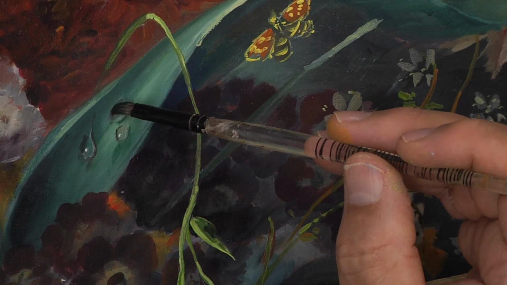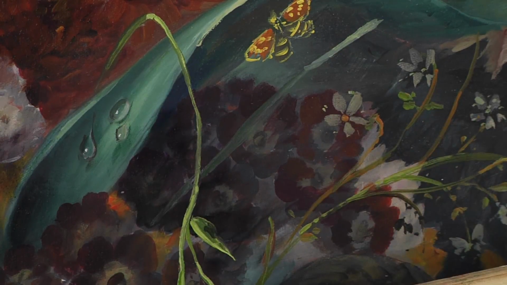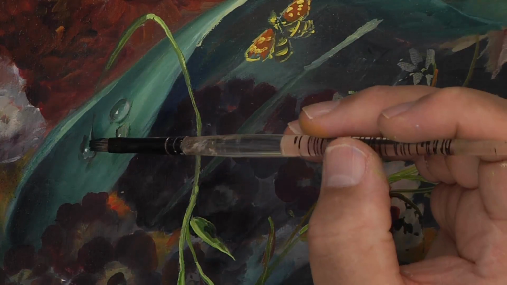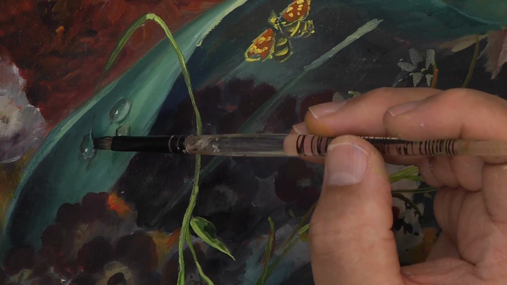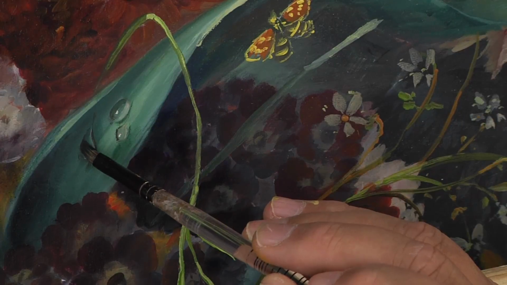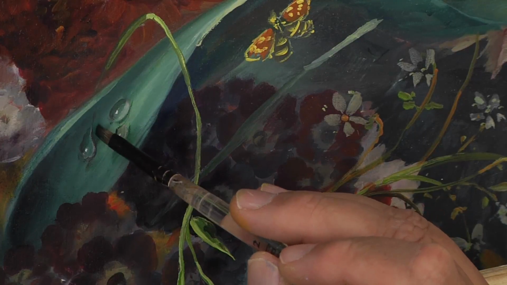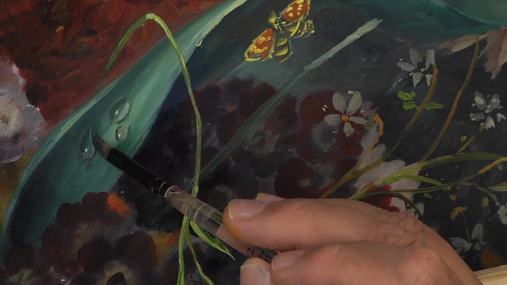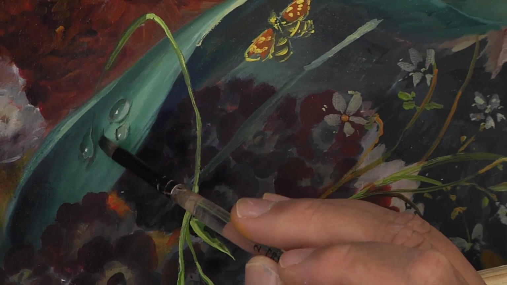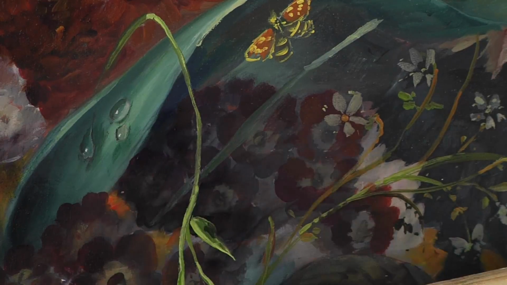And we're talking really, really tiny. That blue-green will soften that black and just set it in there a little better. And you can see you soften that whole dragging down water drop there.